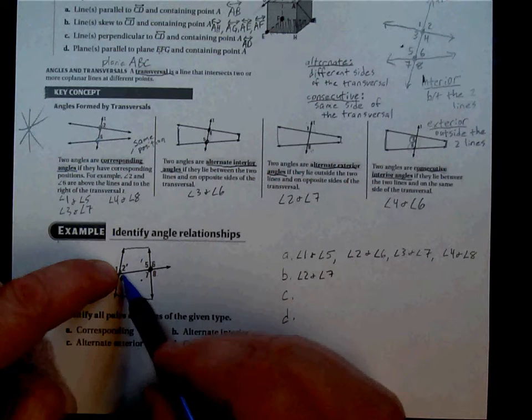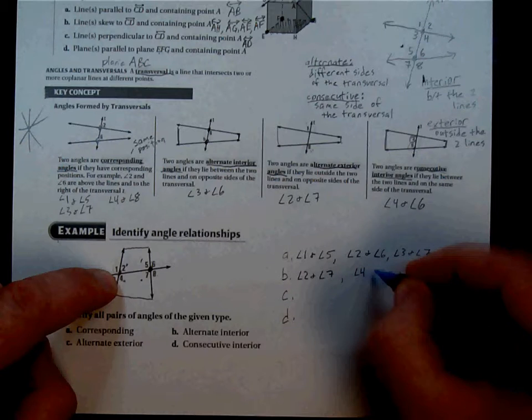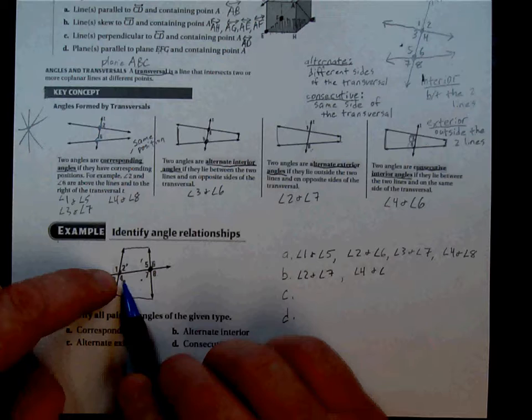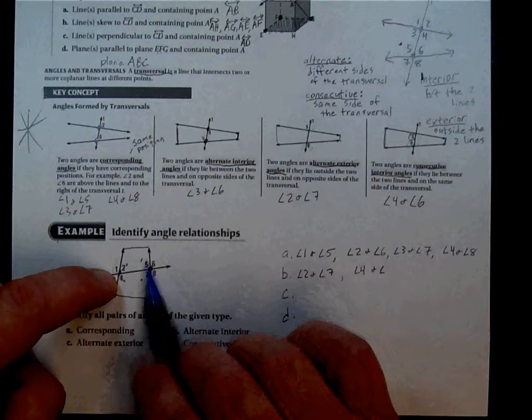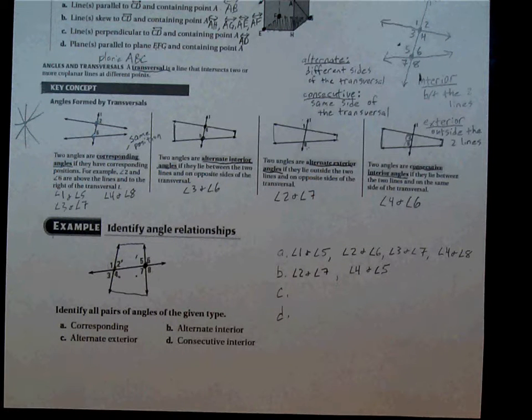At that first intersection point, I could have also picked angle 4. And that would give me a different pair. So now 4 is below the transversal. So go to the other intersection point and go above. That puts me at 5. So 4 and 5 are alternate interior angles in that picture.